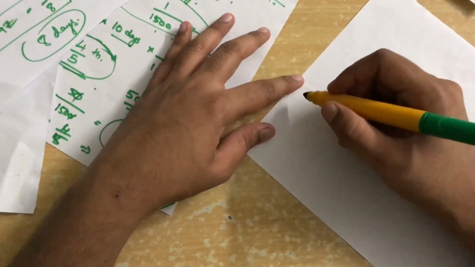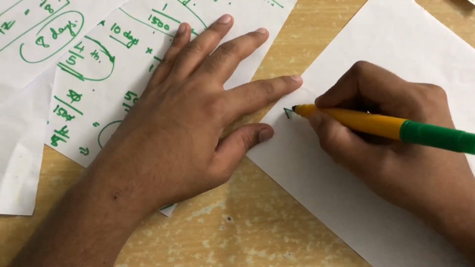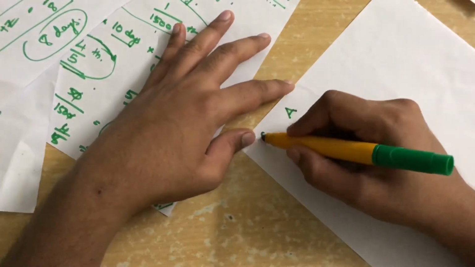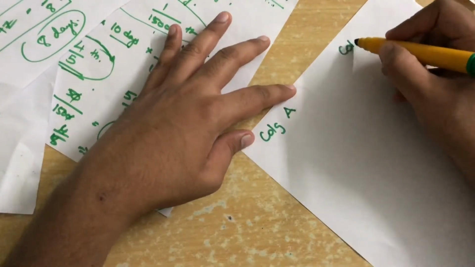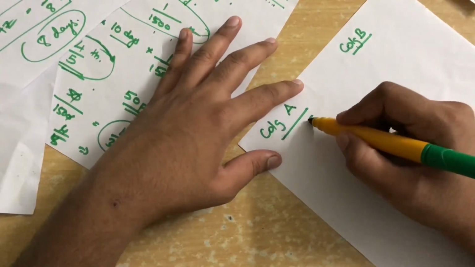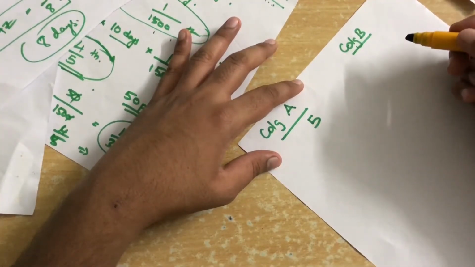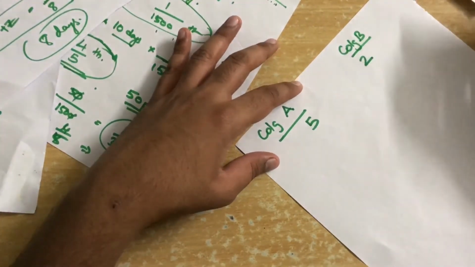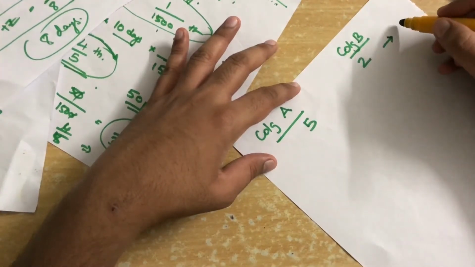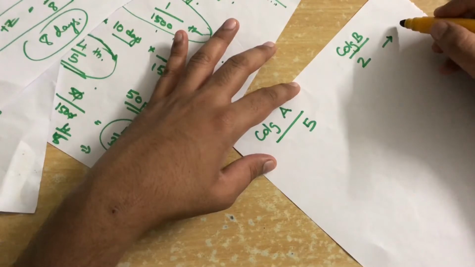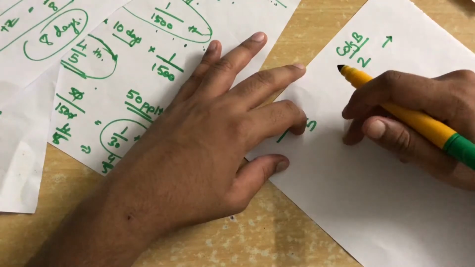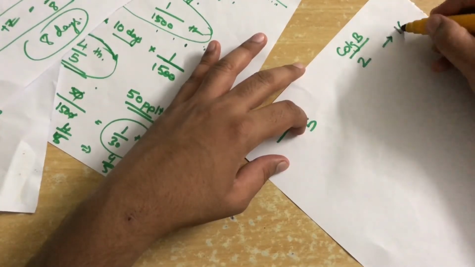Let's say there are students from college A and college B. 5 people from college A and 2 people from college B can finish a piece of work in, let's say, 16 days.